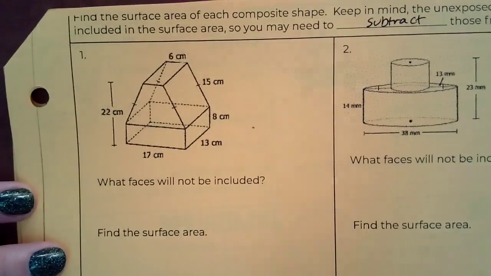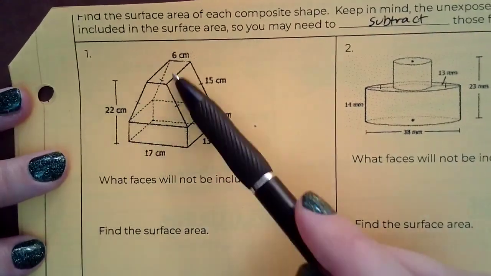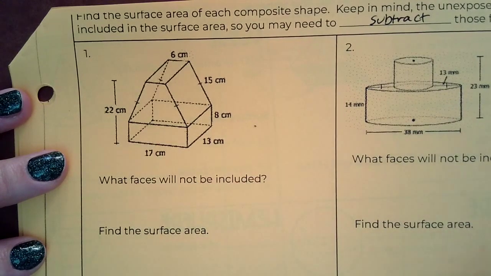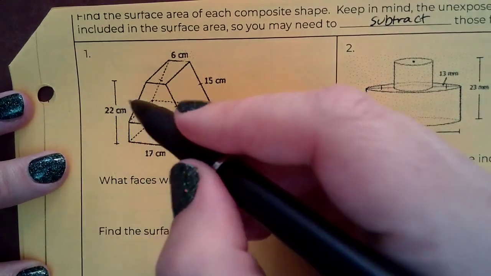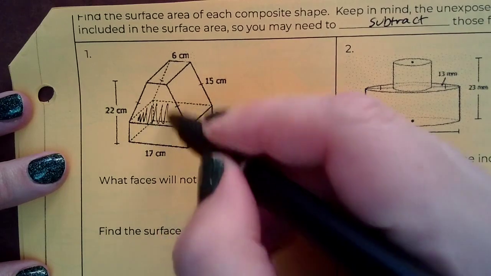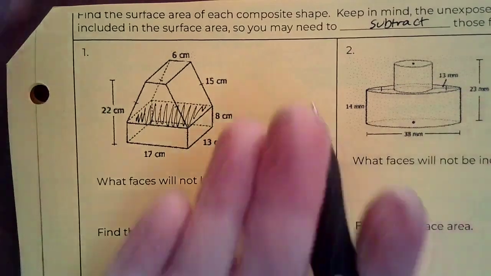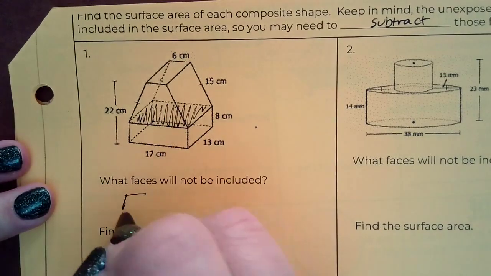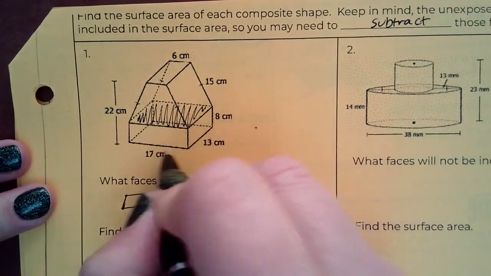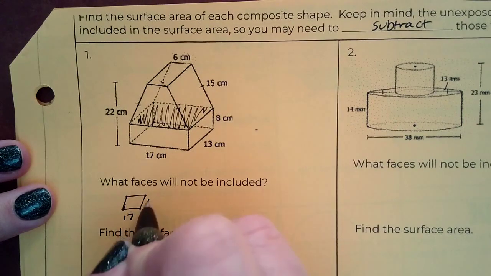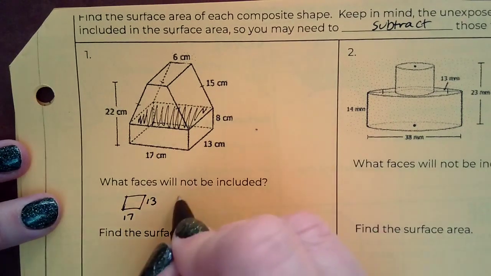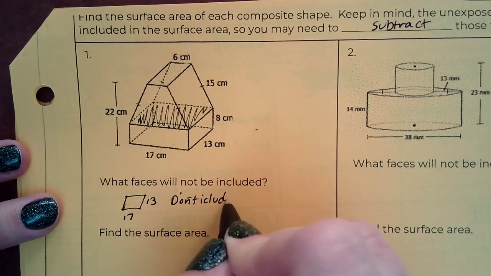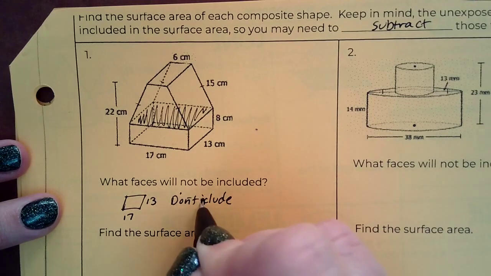So for this first one, which face is not included? We have a trapezoidal prism on top of a rectangular prism. So we would not include this rectangle that is sandwiched between the two. So the 17, this one's 17 by 13. 17 or 13 would not be included.